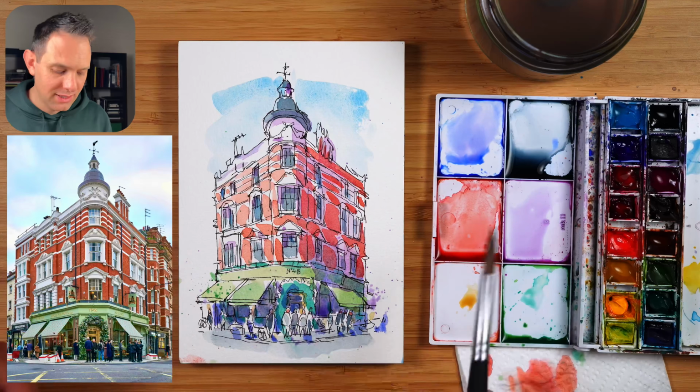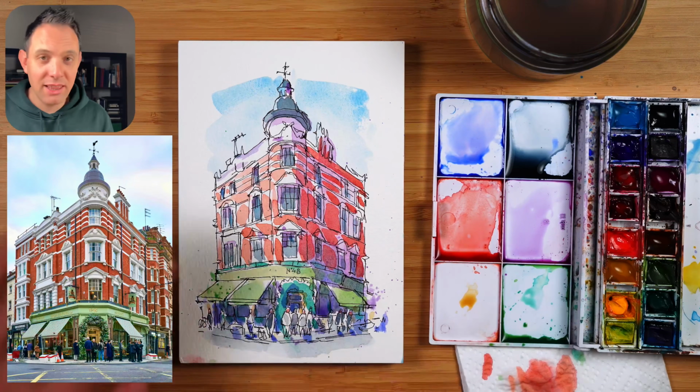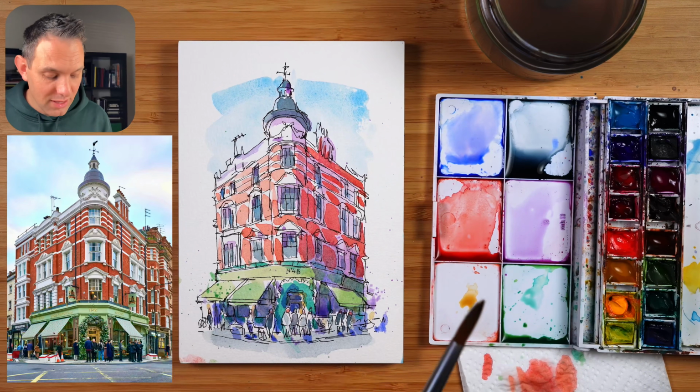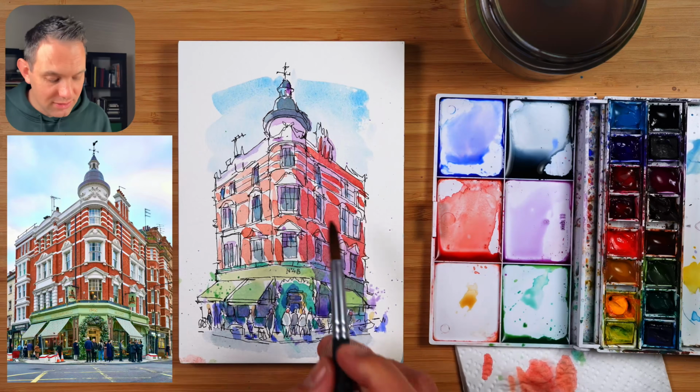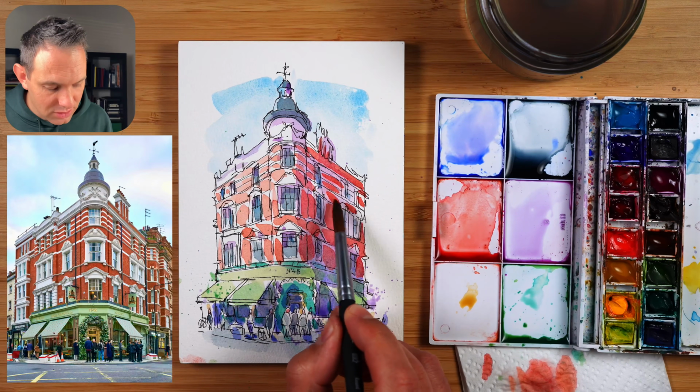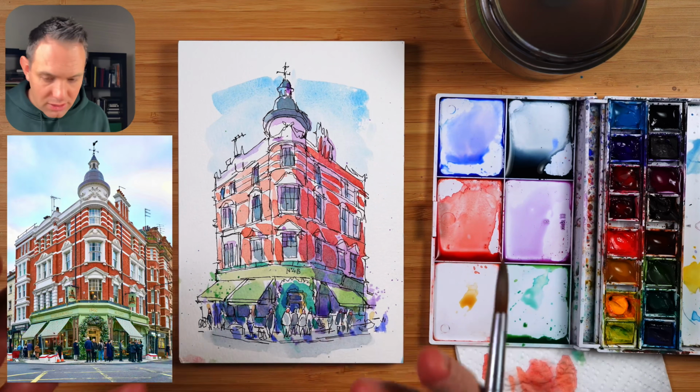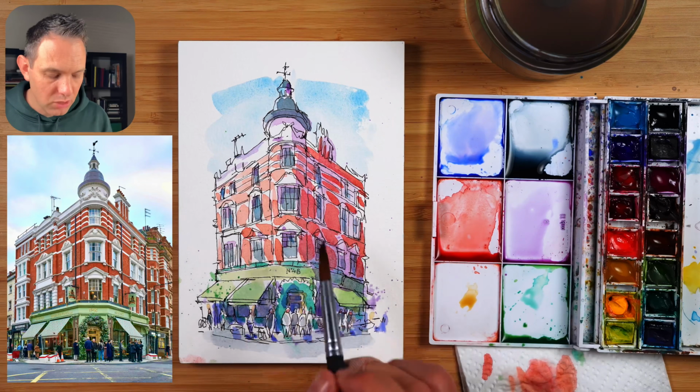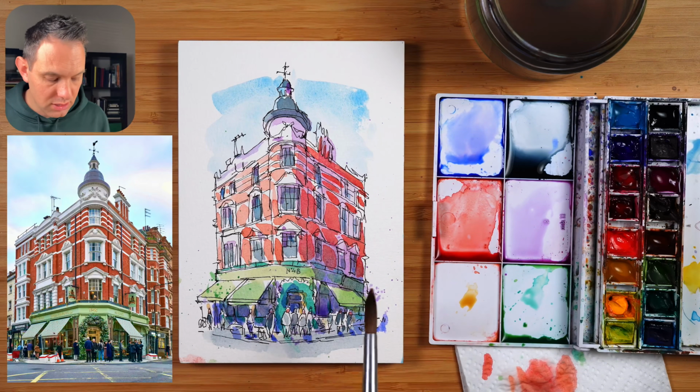And see how simple this is. Just layering on those watercolors. Got the block sections there. See, it's not even very symmetrical. These shapes aren't really fitting in. But you get the idea, the impression of the white sections and then the brick section.